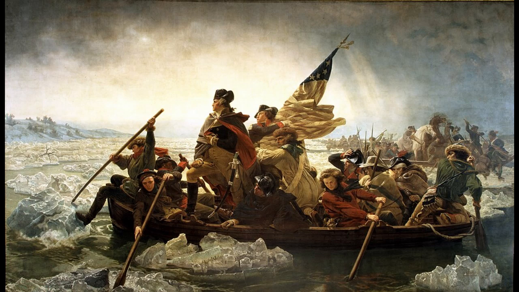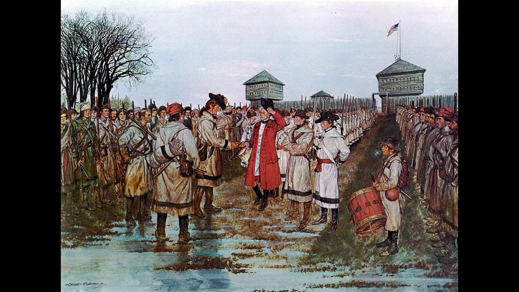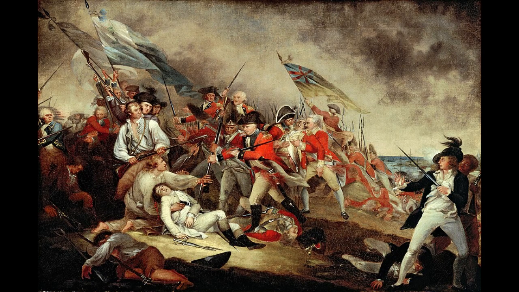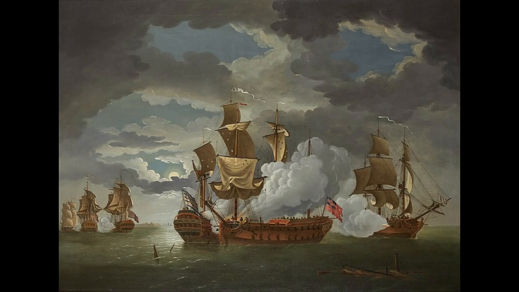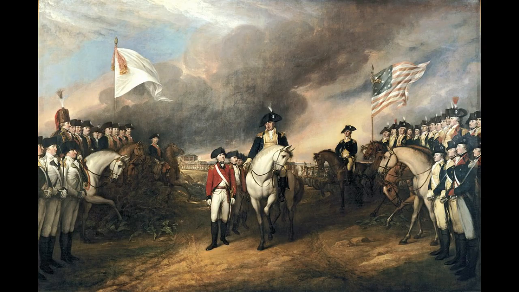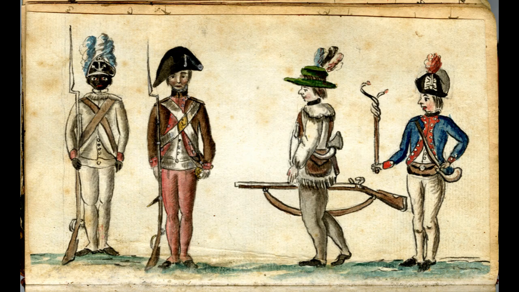The American Revolutionary War, 1775 to 1783, was a pivotal conflict that led to the birth of the United States of America. The war was fueled by a combination of political, economic, and social factors that created deep tensions between the American colonies and Great Britain. Below are some of the key causes that contributed to the outbreak of the Revolution.